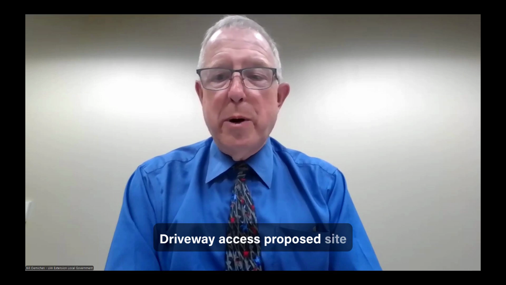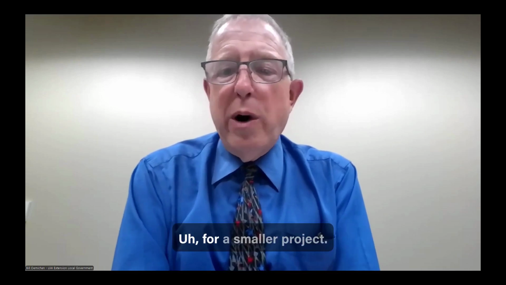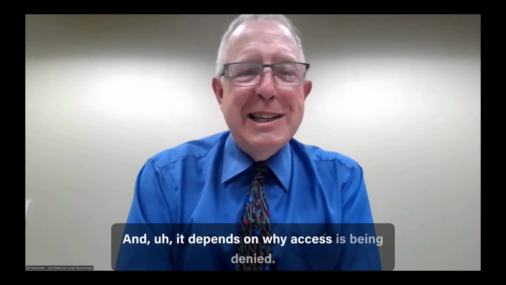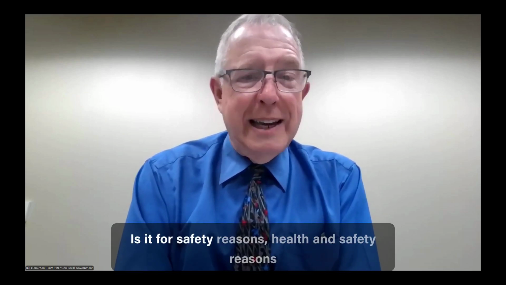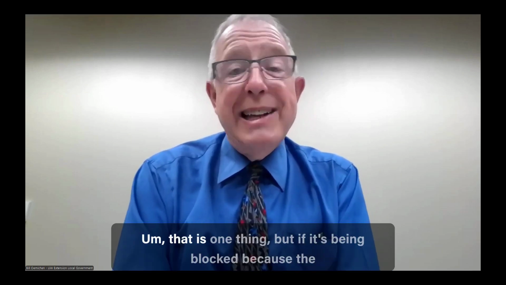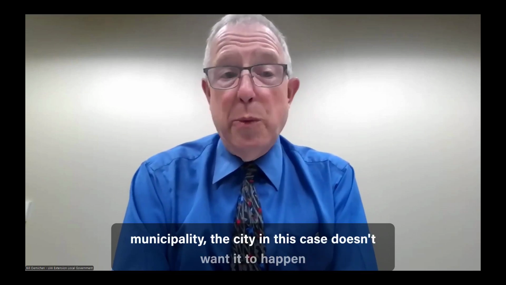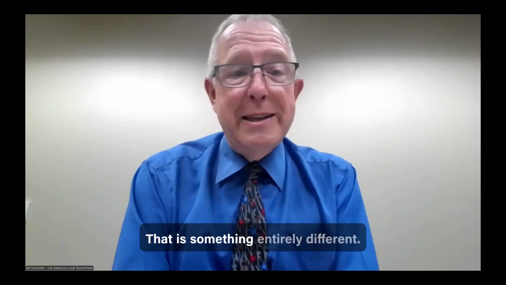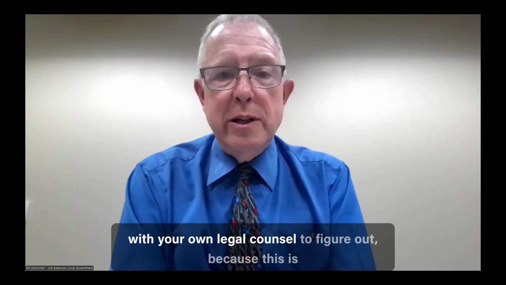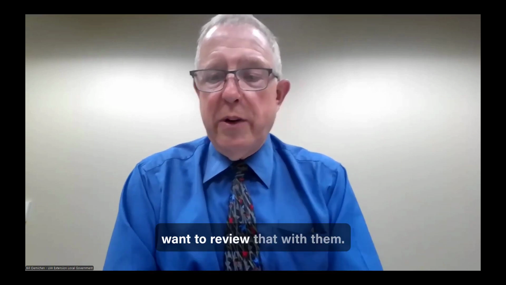Driveway access to the proposed site is in the town, on a city road. Oh, interesting question. Haven't gotten this one before. For a smaller project, it depends on why access is being denied. Is it for health and safety reasons, where there is supportable evidence of that? That is one thing. But if it's being blocked because the city doesn't want it to happen in an adjoining town, that is something entirely different. That is, once again, something you would want to talk about with your own legal counsel, because this is going to be very fact dependent, and you'll want to review that with them.